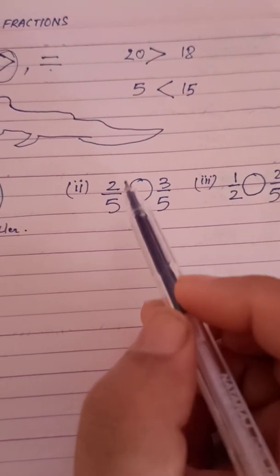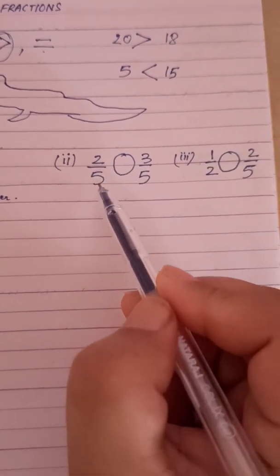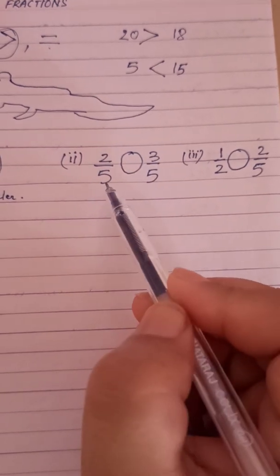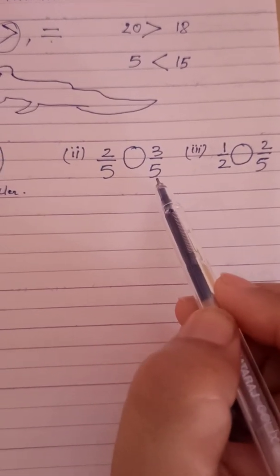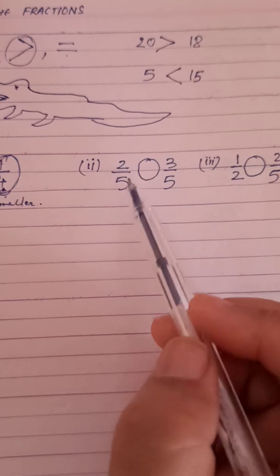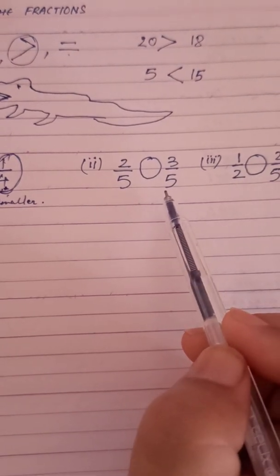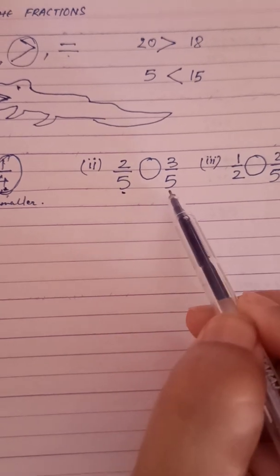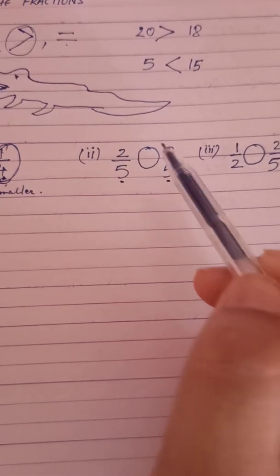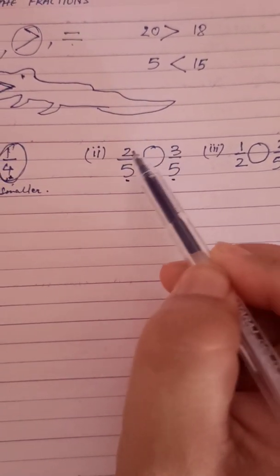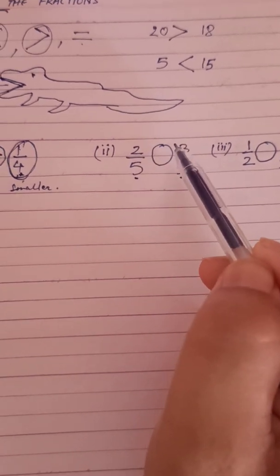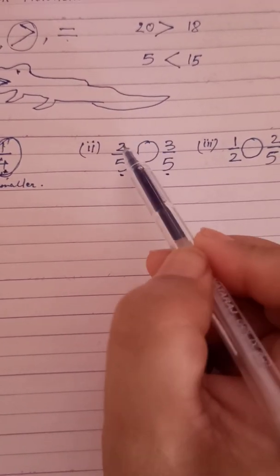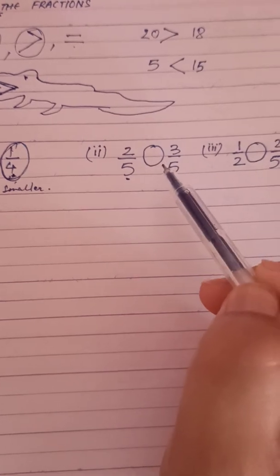Now this is another fraction with different numerators but the same denominators. So this will be slightly different from the previous one. Here the denominators are the same. If the denominators are the same, you have to look at the numerator. Now again the same question: which number in the numerator is bigger?